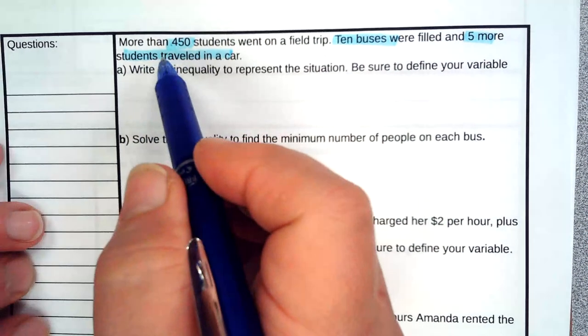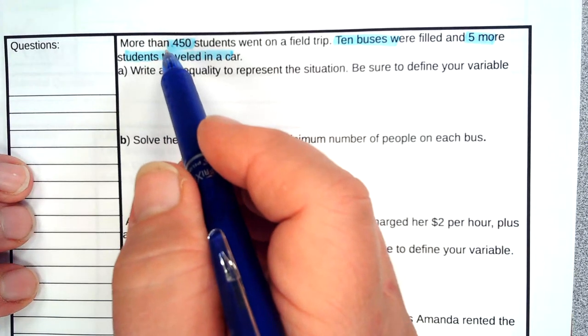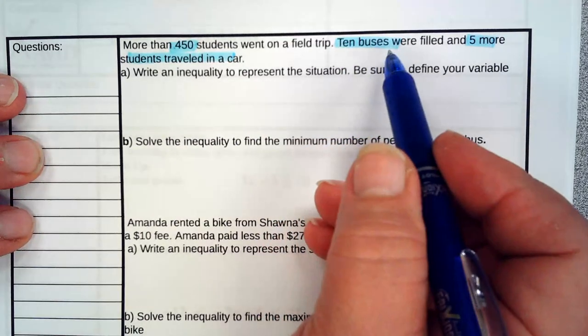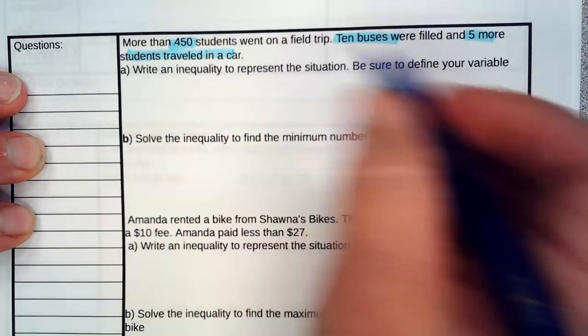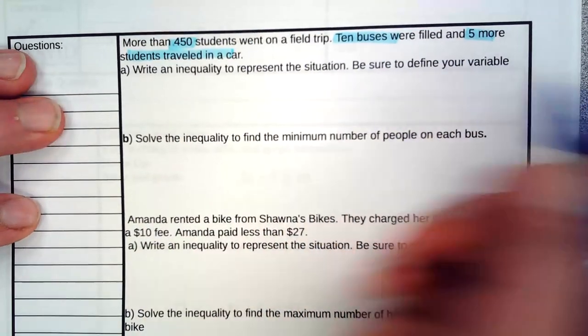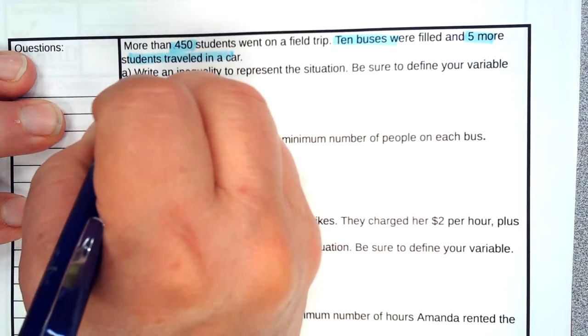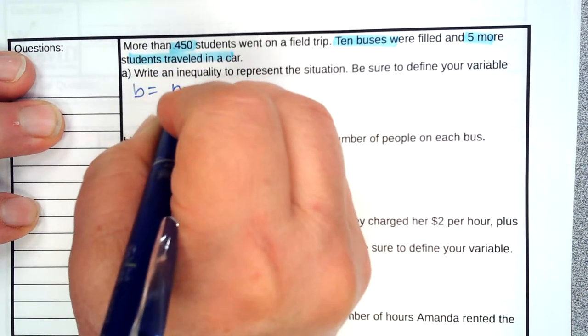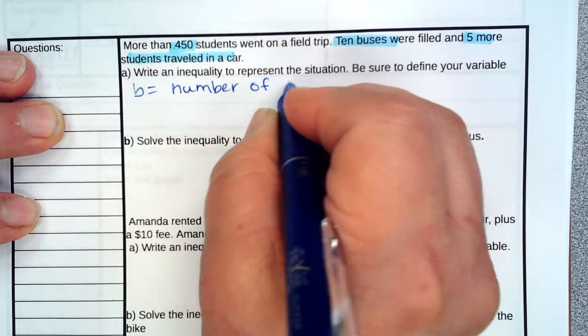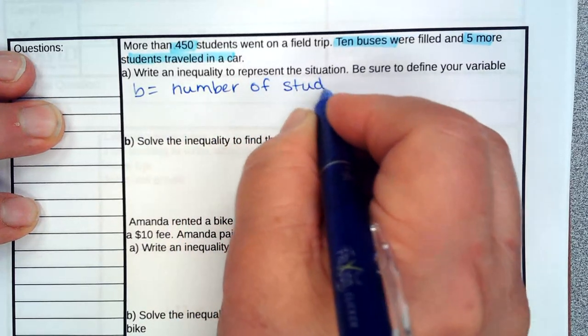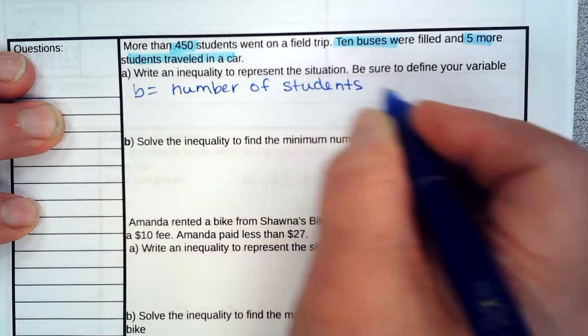So we know this is the total amount of students. We've got 10 buses, but we want to know how many students were on the bus. So B will equal the number of students on the bus.